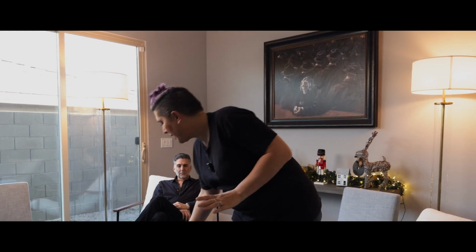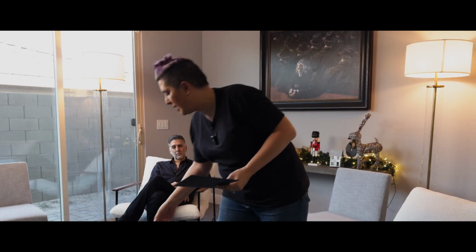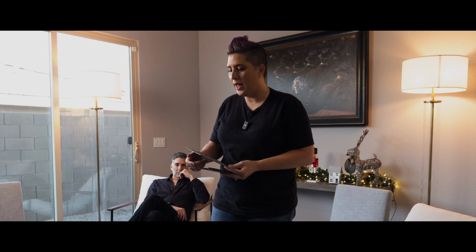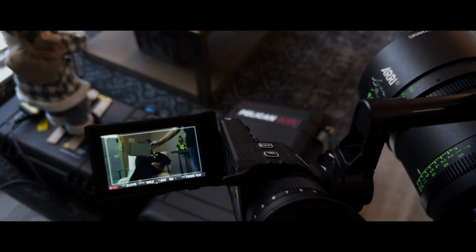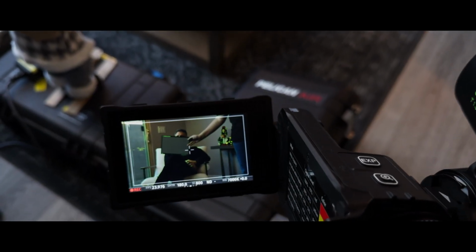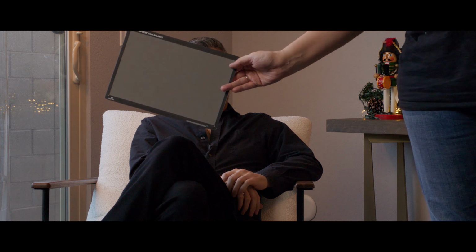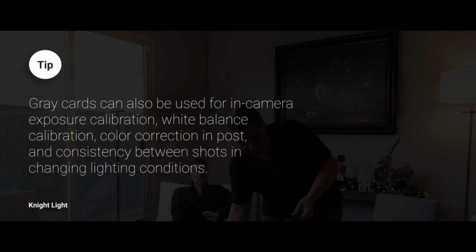So before we do that, I want to quickly explain color checkers. This is a passport from a company called Calibrate. This assists in getting a more accurate white balance. And we also have a gray balance as well. So you're gonna put the gray card right in front of the camera. So in post-production in DaVinci Resolve, you can use this gray card to get an accurate white balance.